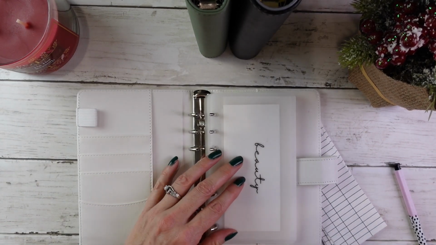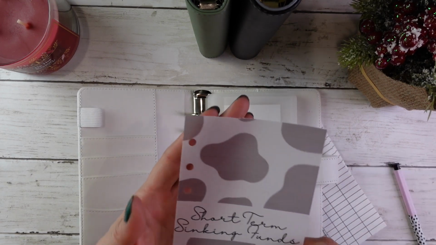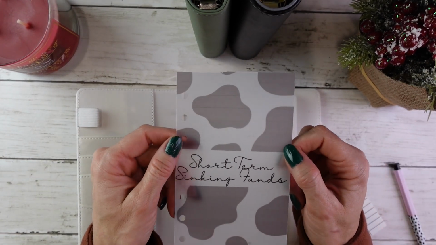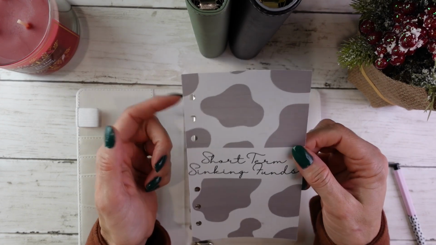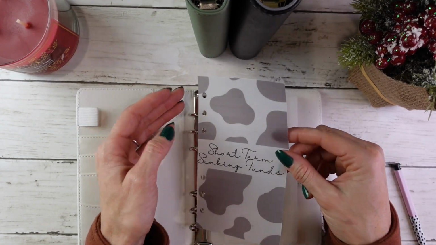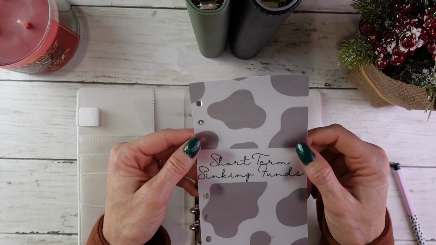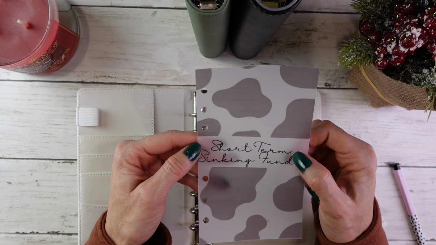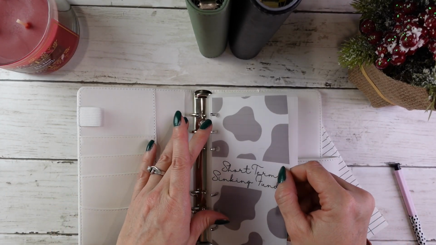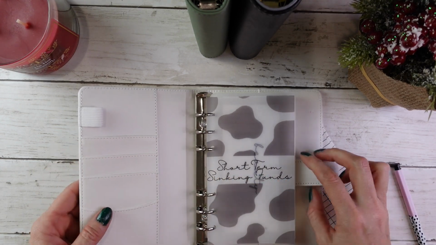I made this. I really love cows and cow print, so I made this just a little, I don't know what you would want to call it, like a divider out of vellum, and I just put short-term sinking fund, so I'm just going to put that right in the front there.